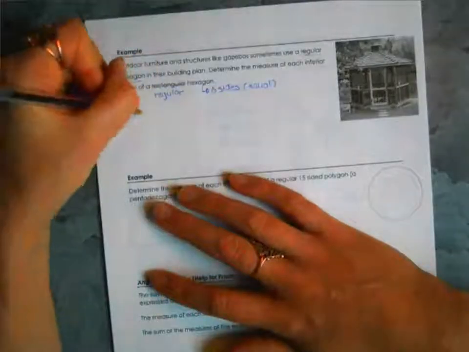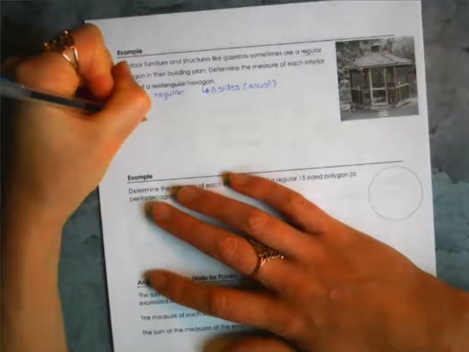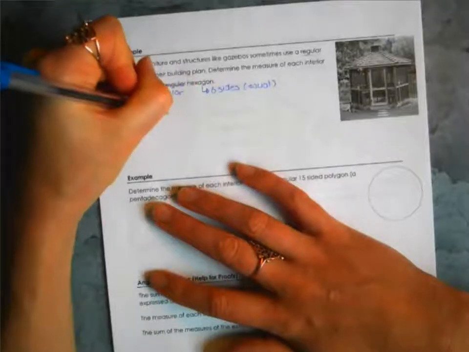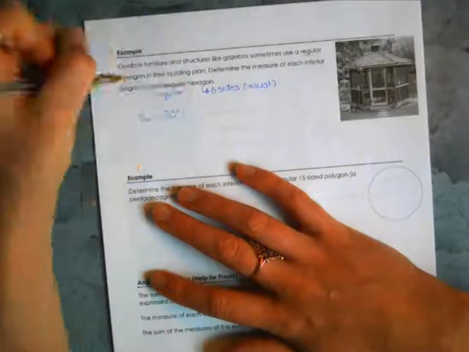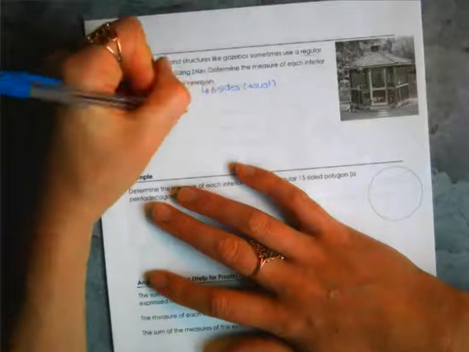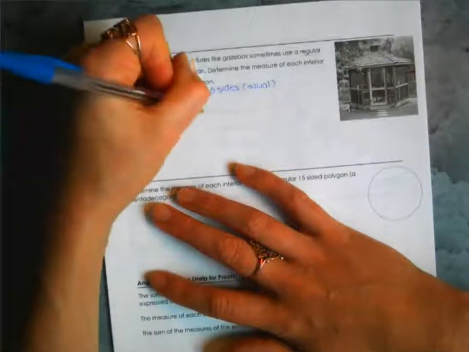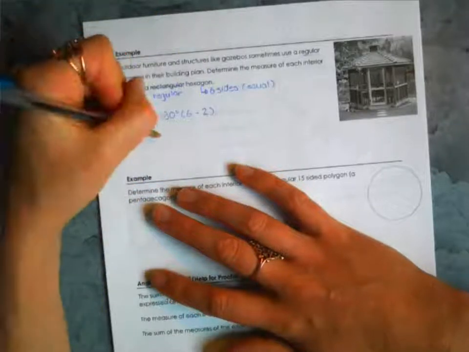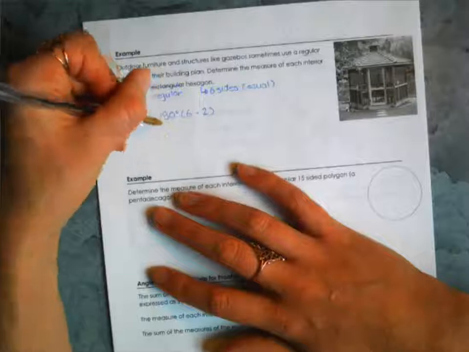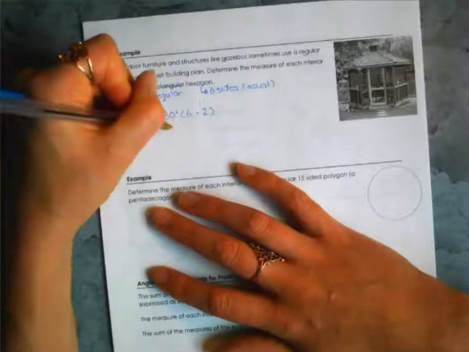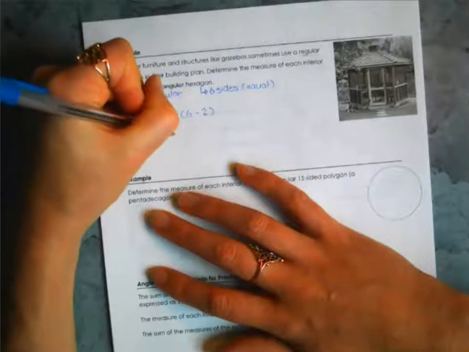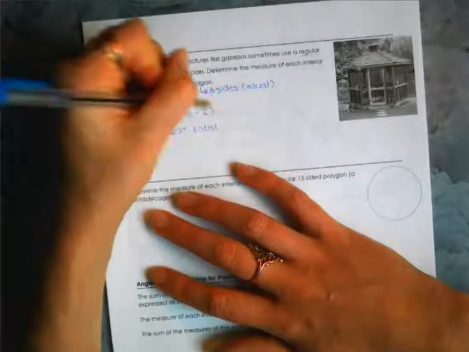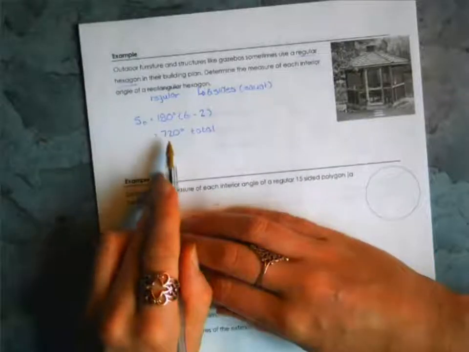So we can use our formula, which is that the sum of the angles is equal to 180 degrees times the number of sides, which in this case is 6, minus 2. The 2 is a constant, so we don't have to figure anything out there. So 180 degrees times 4 is equal to 720 degrees total. If you add all 6 angles, they're going to add to 720.